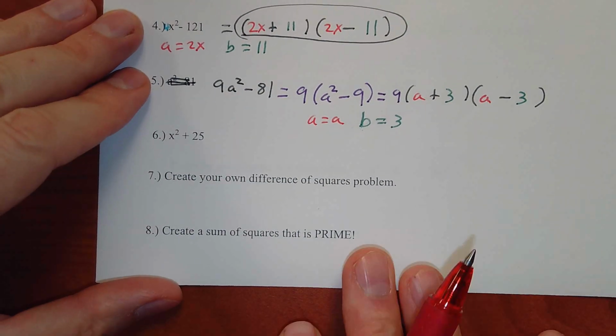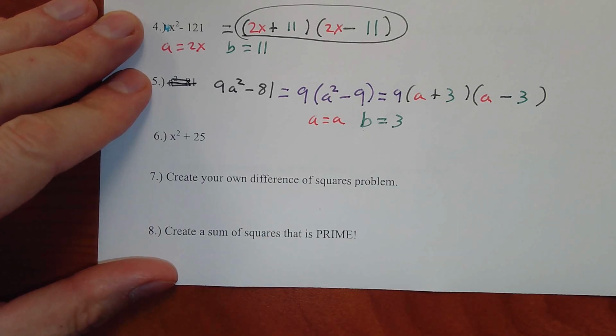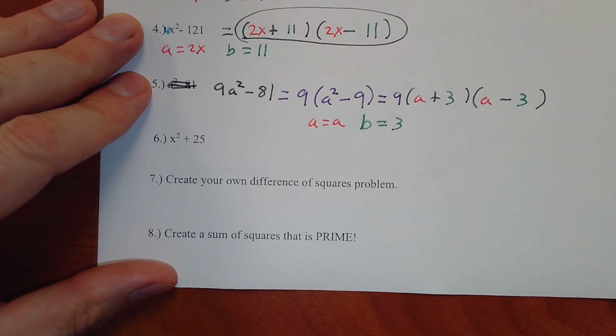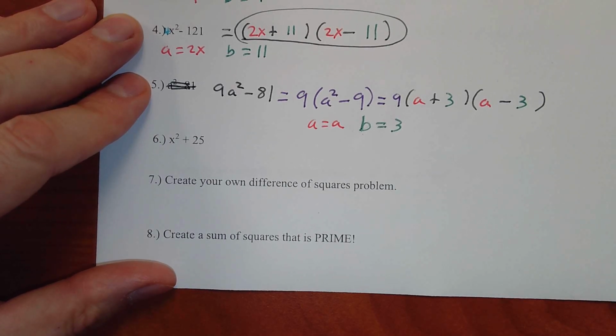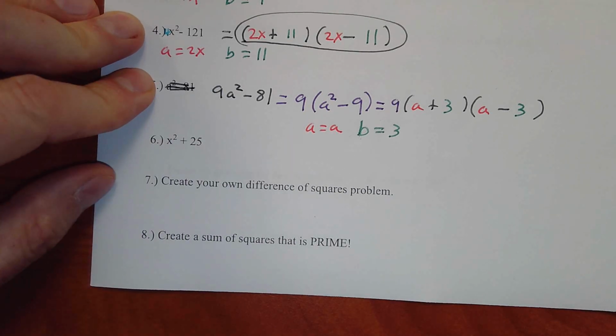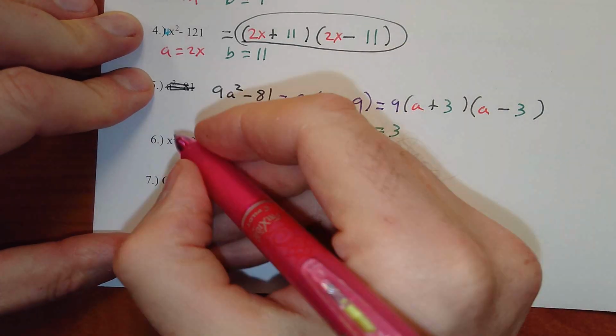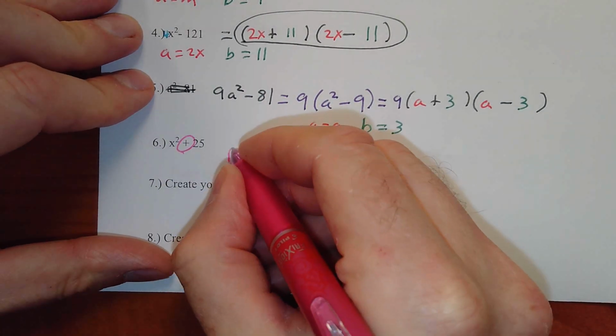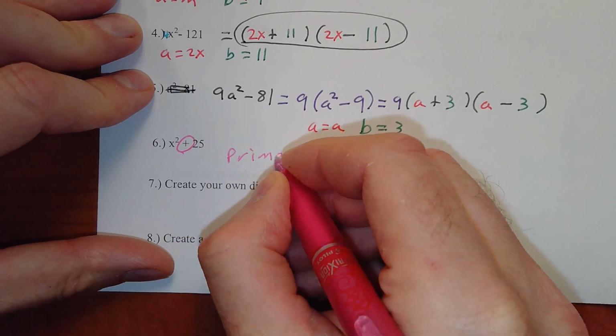All right, let's look at number 6. We have x squared plus 25. And the first term is a perfect square. Last term is a perfect square, but we got a problem here. There is a plus sign. We cannot factor this, it's prime. It's got to be subtraction.